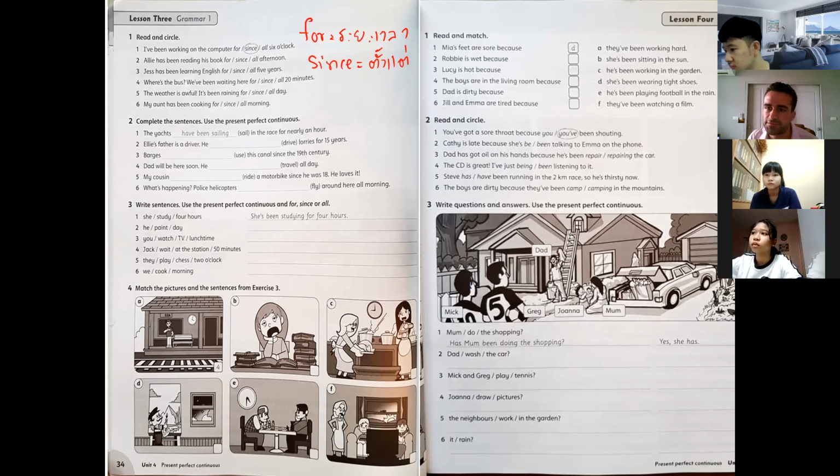Is it clear or not? Since gives a specific point on the timeline, and even now you haven't finished the second term, right? We are still going on the second term till March. It's not over yet. You started to do something at a certain point on the timeline, which is 1st November, for example, and now we are still going with the second term.